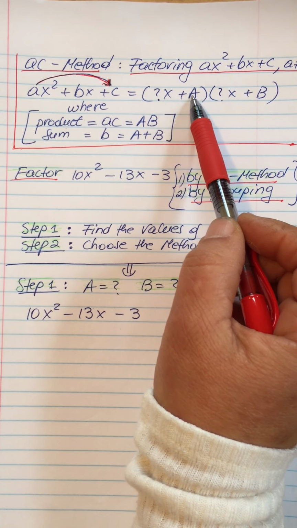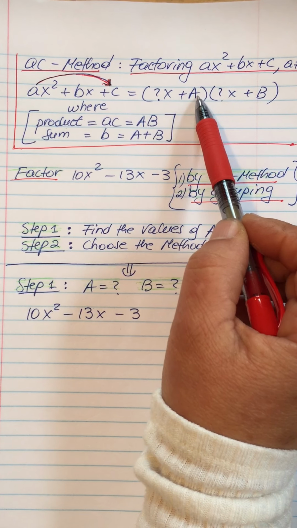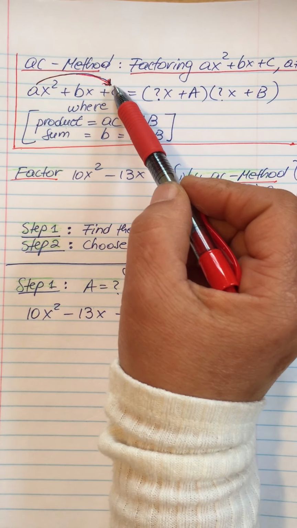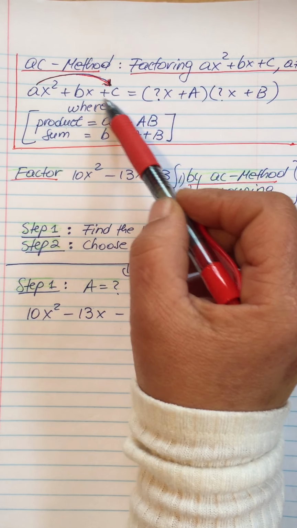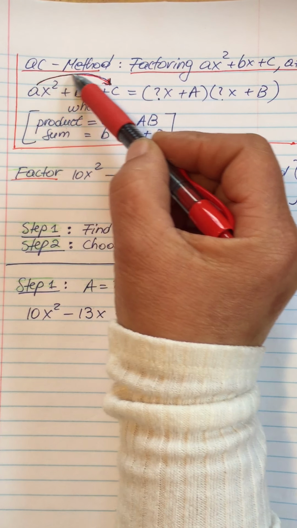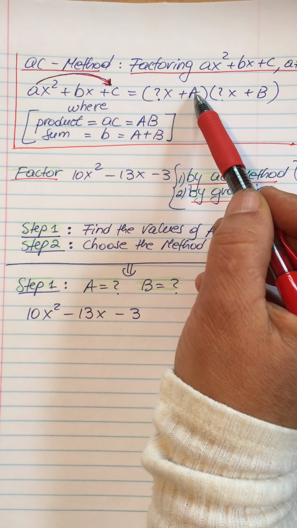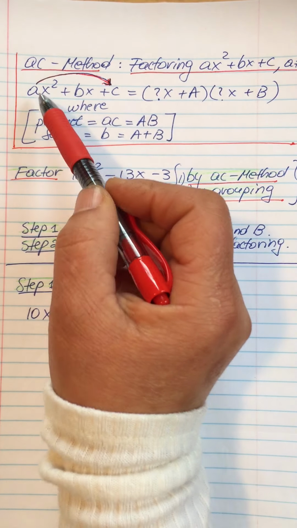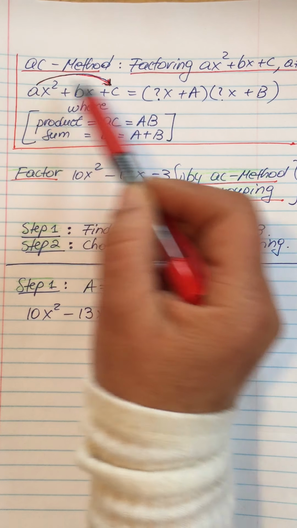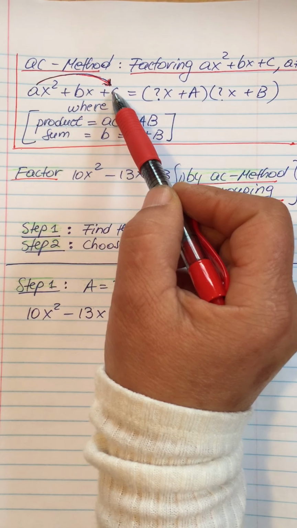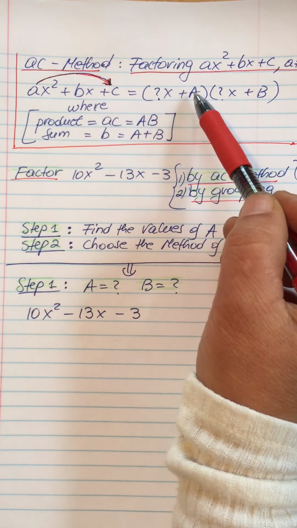Okay, but our job, the main goal, is to find two numbers that will satisfy now not only the product is not C, the product of A and B is not anymore the constant, but it is the product of A and C. So A times C is also A times B, which means that sometimes the trinomial itself will give us those two numbers.